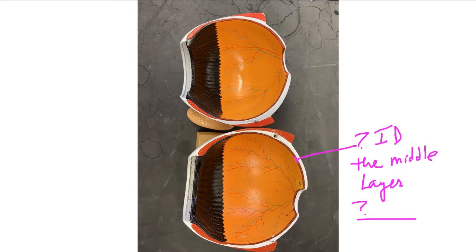Is that the sclera? No, the sclera is the outermost. Oh, it's the one with the C. Forgot what it's called. Not C. C will be, no. I think you're talking about cornea. Oh, yeah, it is with the C. It is the choroid. Yeah.